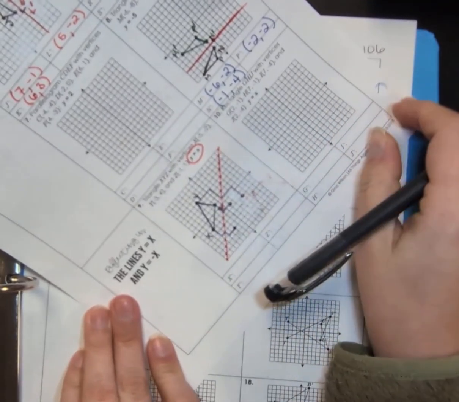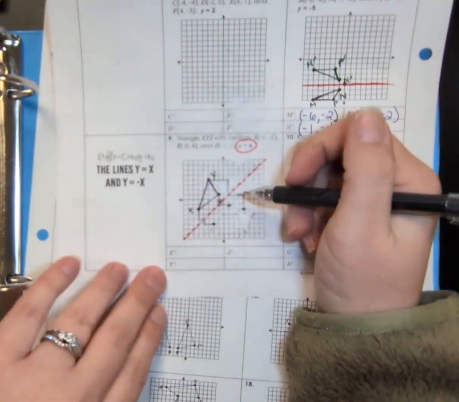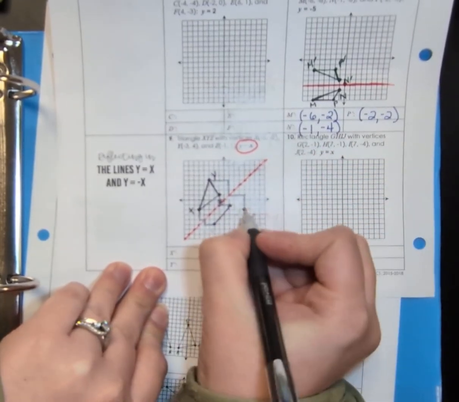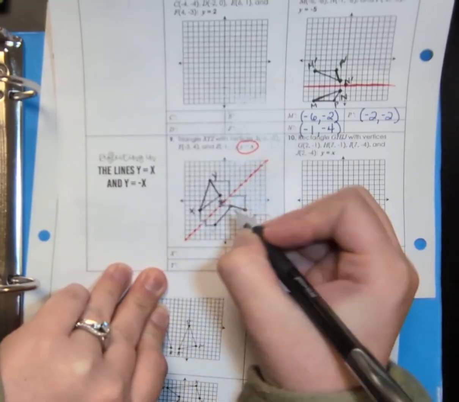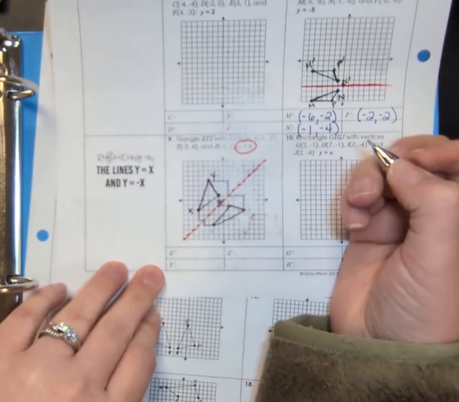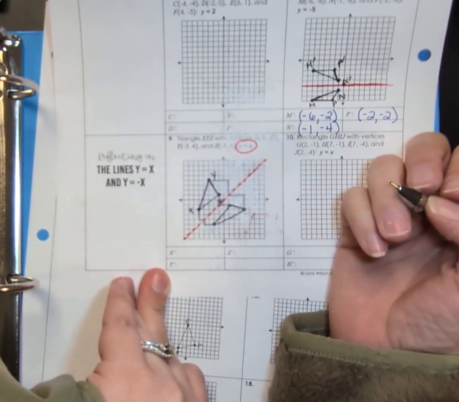Now, if you haven't heard Thorsten, what's the pattern here? You can swap the x and the y coordinates. That makes it so much easier. Does that always work? Yep, for y equals x, yes. What about y equals negative x? No, it's a little bit different.